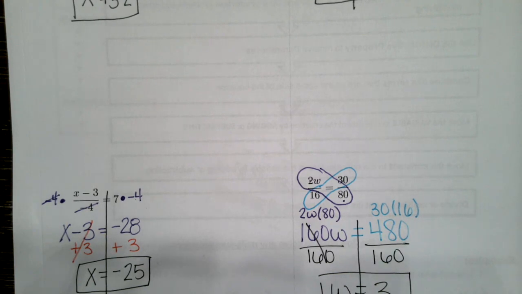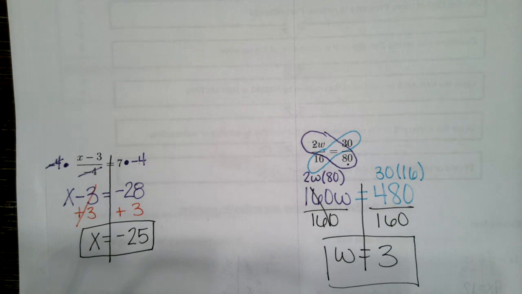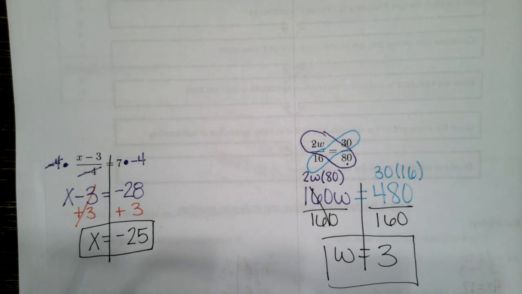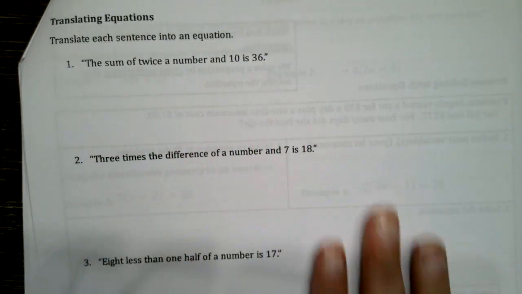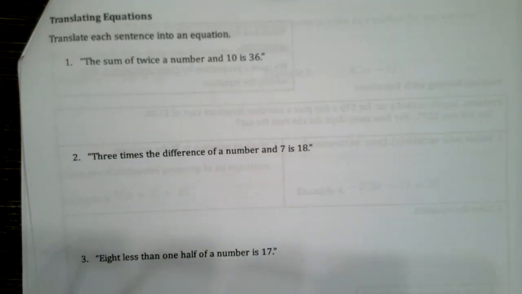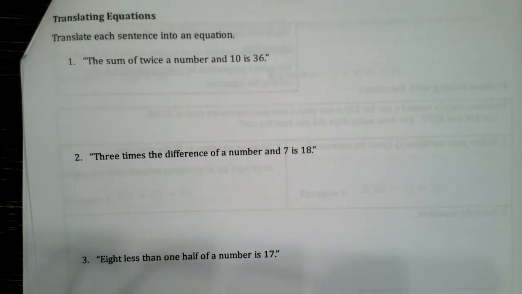So that's how you solve these equations. And tomorrow we will begin to solve translating equations and solving multi-step word problems.